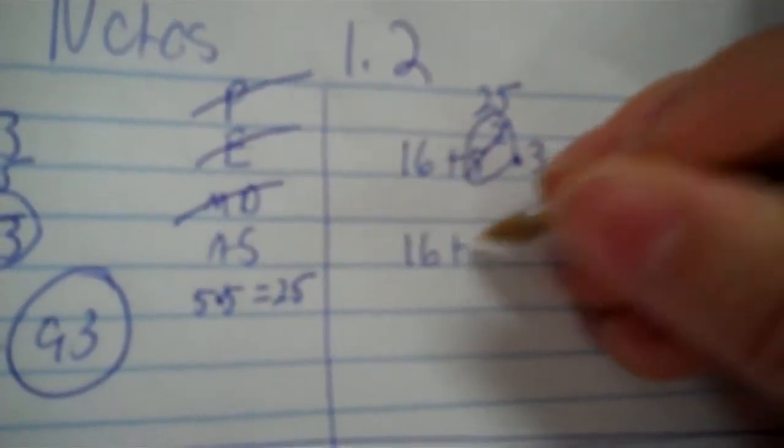Okay, next one. 16 plus 5 to the second power times 3. Okay, so again, I do the same thing. P, E, M, D, A, S. Parentheses, we don't have any. Exponents, we have 5 to the second. That's again 5 times 5. And that's 25. So we have 16 plus 25 times 3.